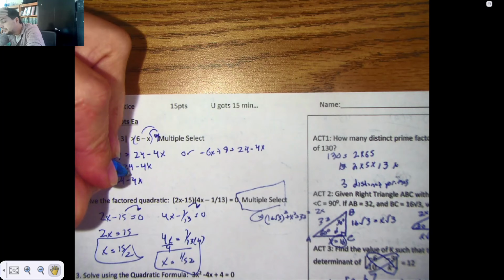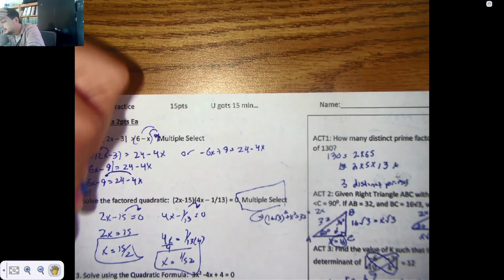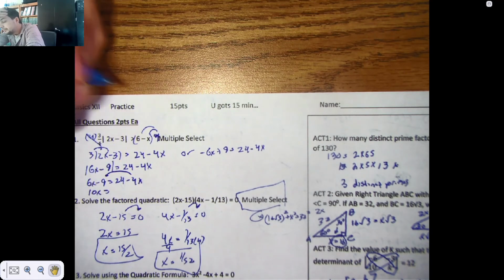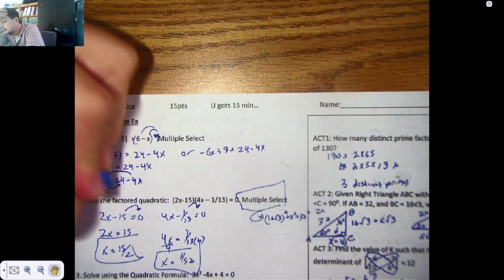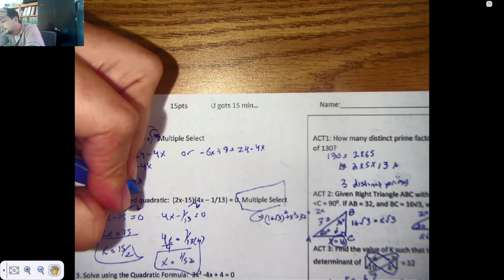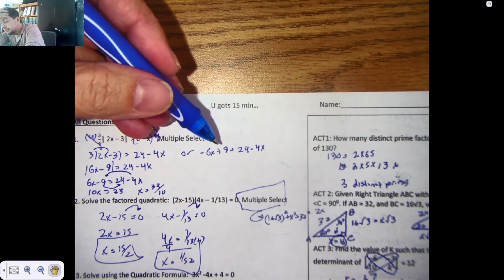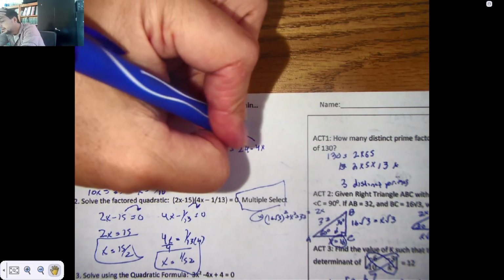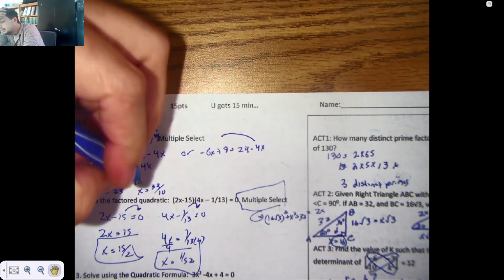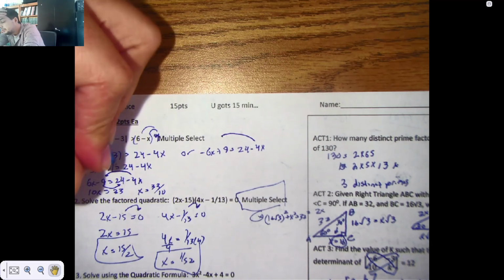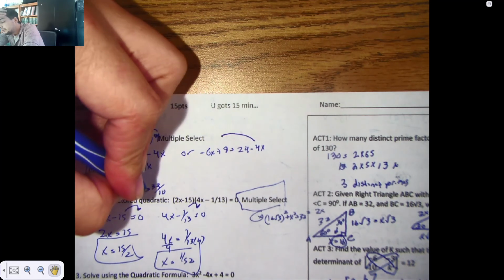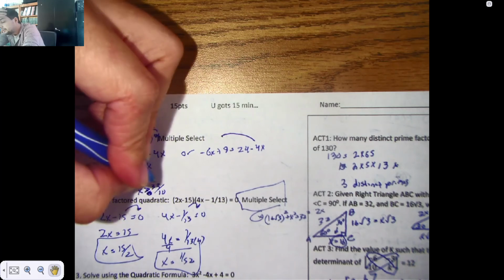All right, I'm going to add 4x to both sides. 10x is going to be 33. And then I'm going to divide by 10. I get 33 tenths. Or I go over here and I do the other equation. Still going to add. Oh, wait a second. I forgot my greater than symbol. There we go. X is greater than 33 tenths.